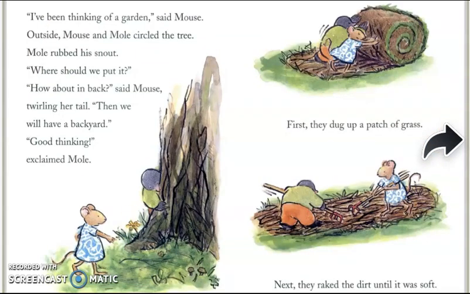"I've been thinking of a garden," said Mouse. Outside, Mouse and Mole circled the tree. Mole rubbed his snout. "Where should we put it?" "How about in back," said Mouse, twirling her tail. "Then we will have a backyard." "Good thinking," exclaimed Mole. First, they dug up a patch of grass. Next, they raked the dirt until it was soft.